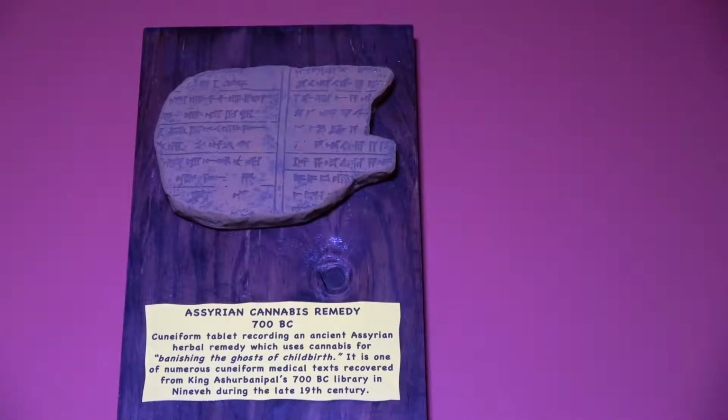Now if you thought that cannabis was a fairly recent drug, think again, because here's an Assyrian cannabis recipe, or remedy should I say, 700 BCE, and it's for banishing the ghost of childbirth. So let me see if I can get in a little bit tighter on this one, and then you'll be able to see the script.